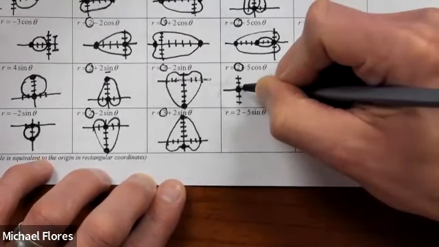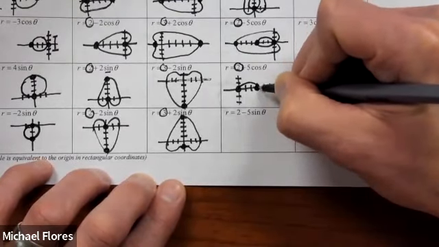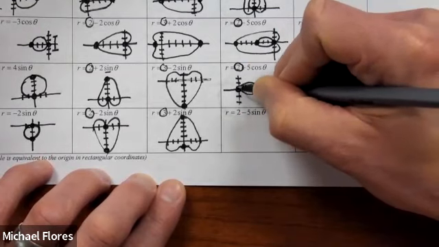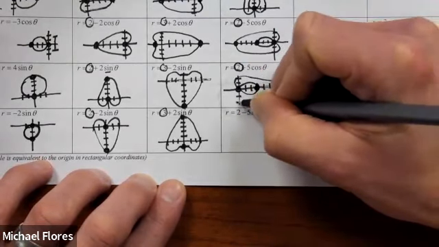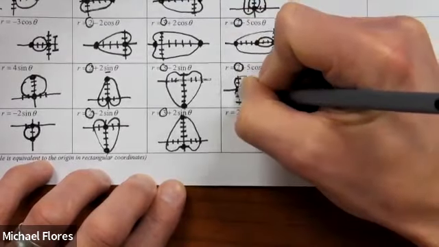And now from the pole, go towards the loop. And then bring it around town. Bring it around town.